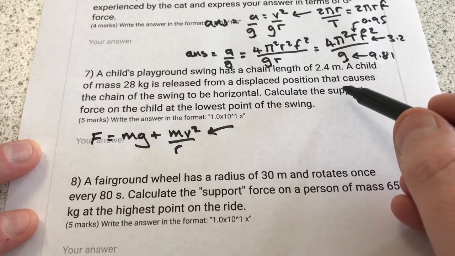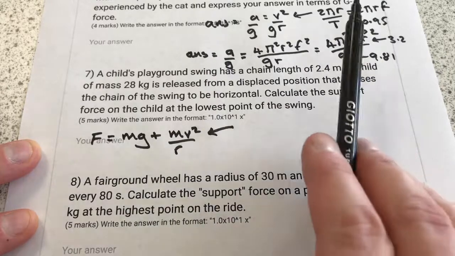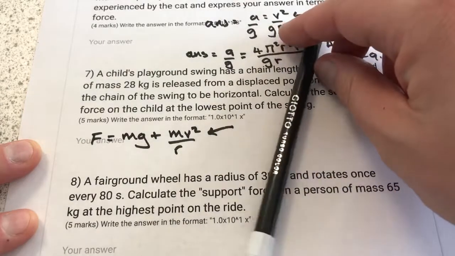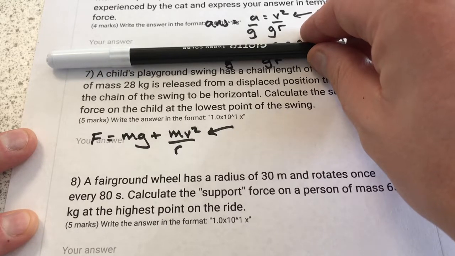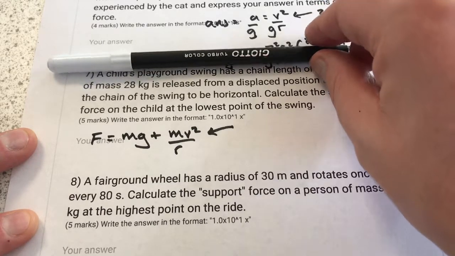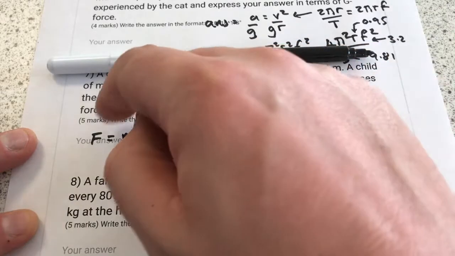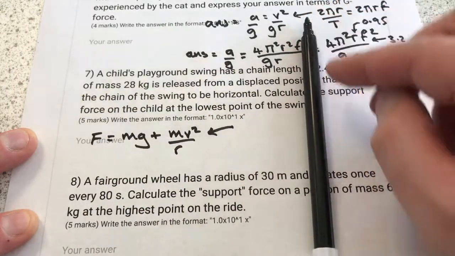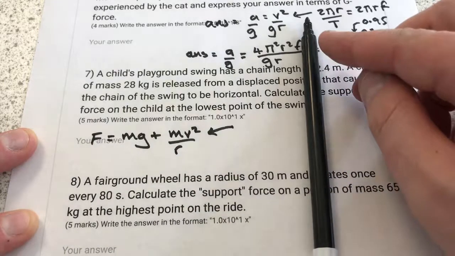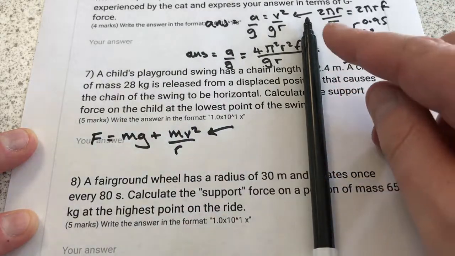That can be calculated using conservation of energy, because the child is lifted to a point where the chains of the swing are horizontal, parallel to the ground. Then that must mean that the height that the child is lifted, the vertical height, is the same as the radius of the turning circle, as in the length of the chains of the swing.